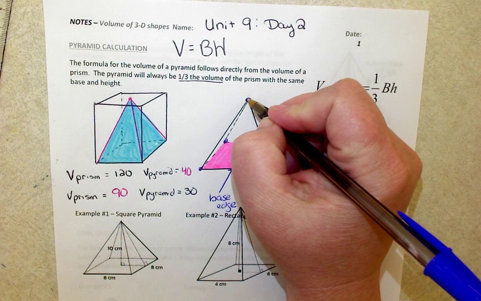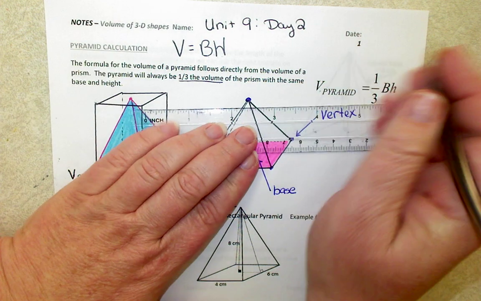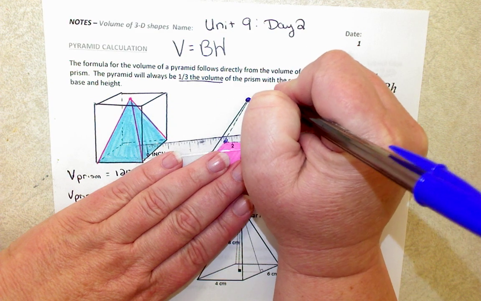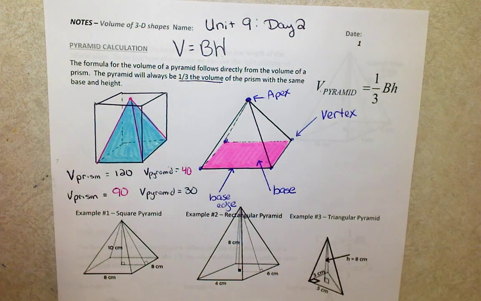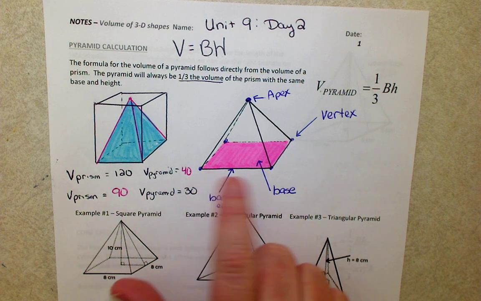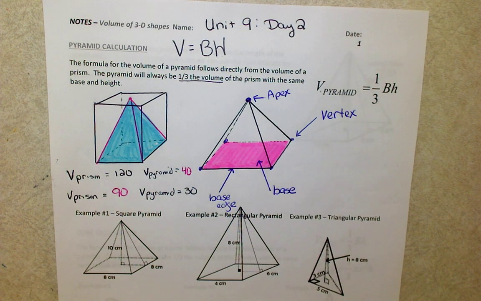And that one is this top one right here. That is called the apex. Okay. All right, so we got the base edge, the vertex, the apex.